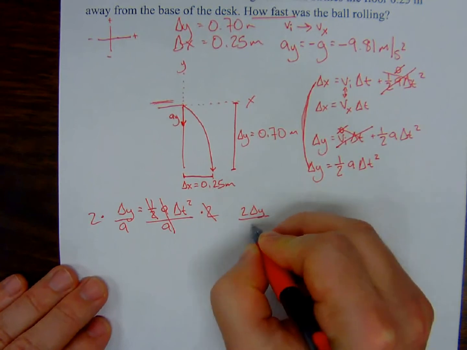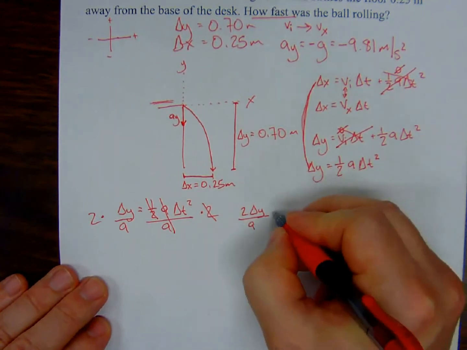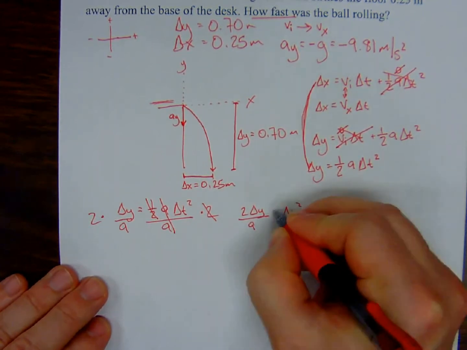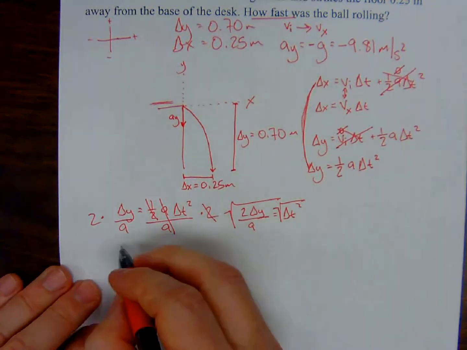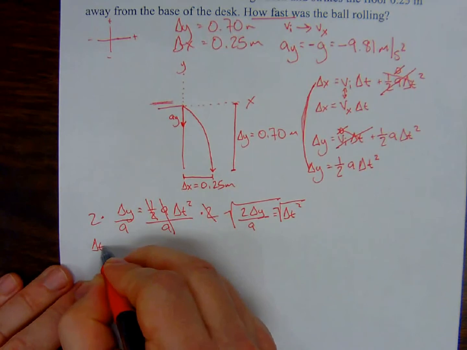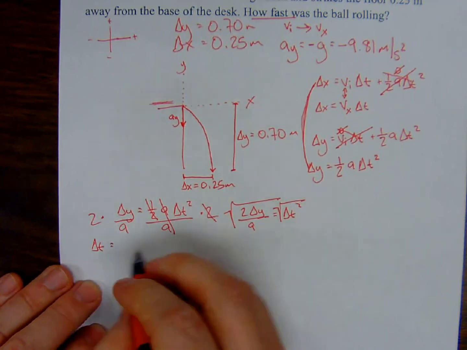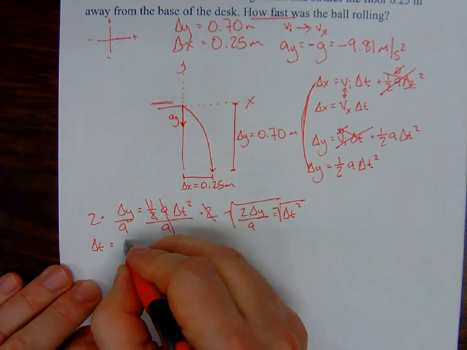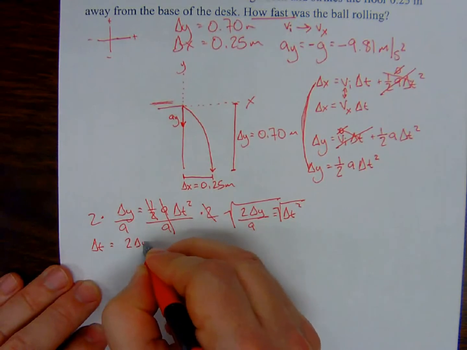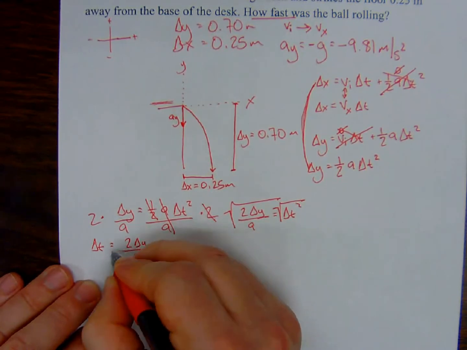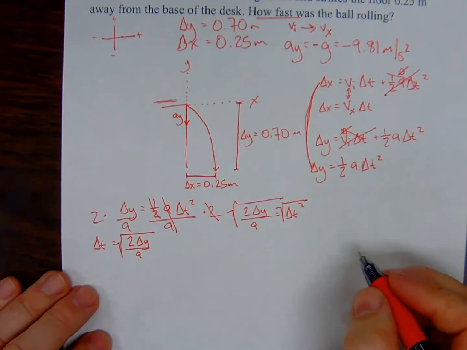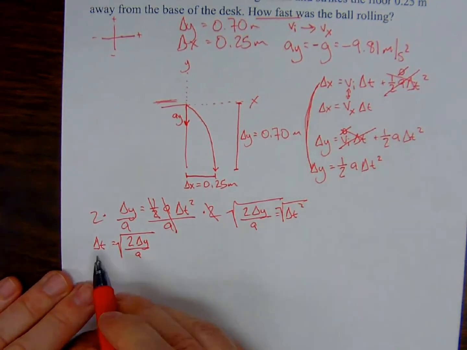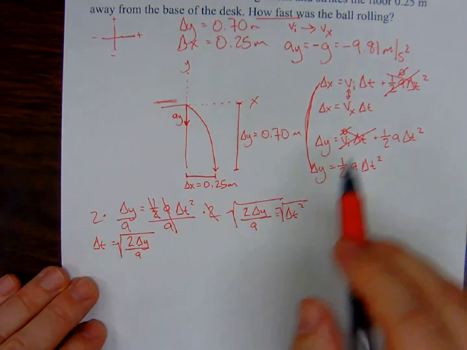I would end up with a rearranged solution for time that looked like 2 delta y over acceleration all under a radical. Now, in the equation I have over here for my delta x, because again, I'm actually trying to solve for this velocity in the x direction, I can take this value for time and substitute it in here. Before I do that, let me solve for velocity in that x direction.